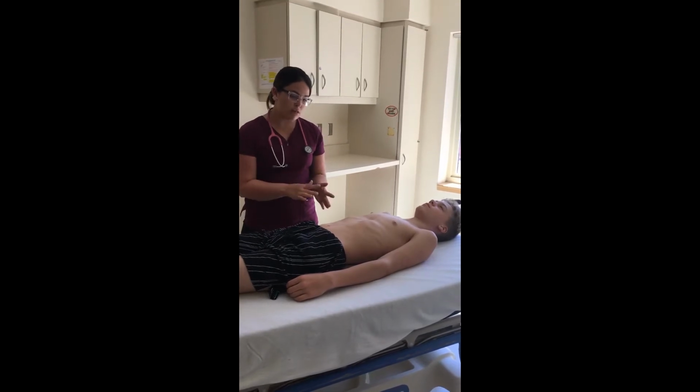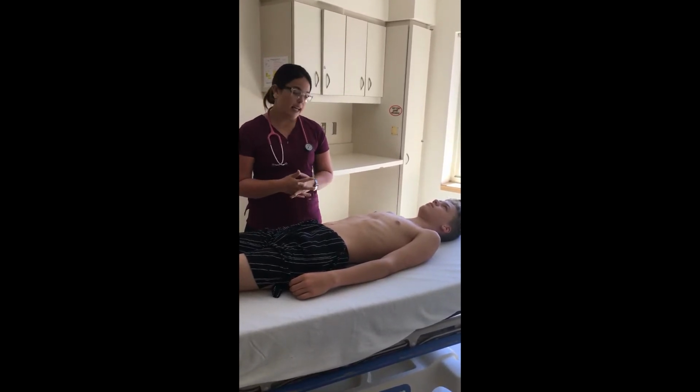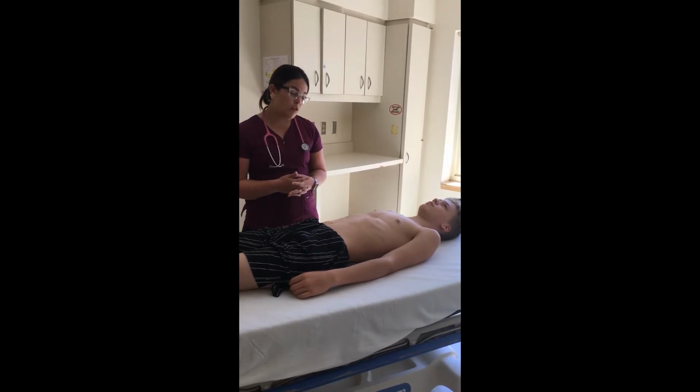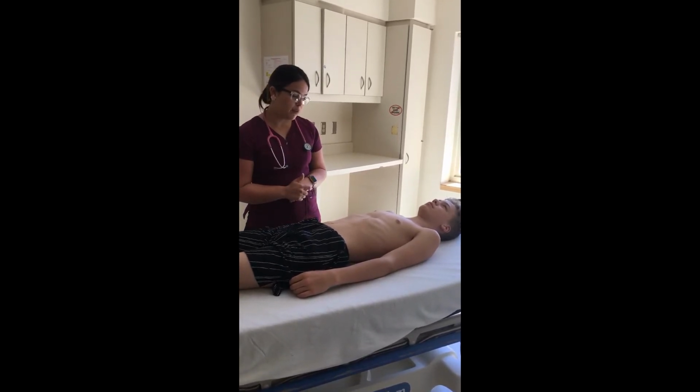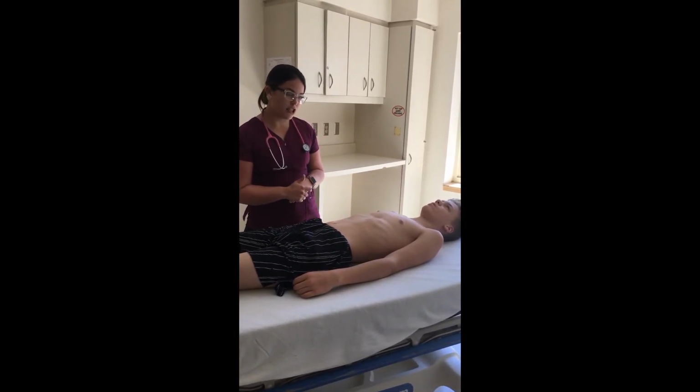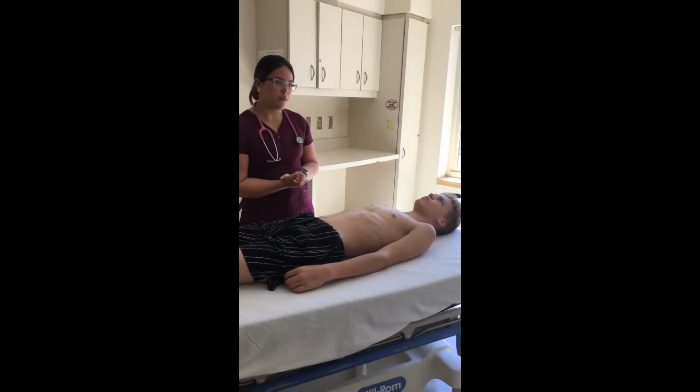Next, I'm also looking at my patient's skin to make sure that it is even and normal for my patient's race and ethnicity. I am noting that there are no scars from any previous surgeries or surgical interventions, and as noted earlier, no bumps noted.